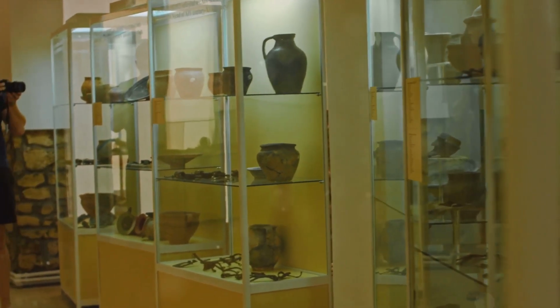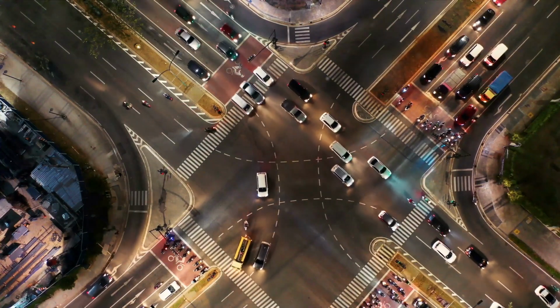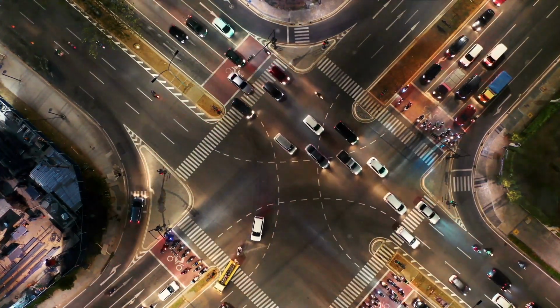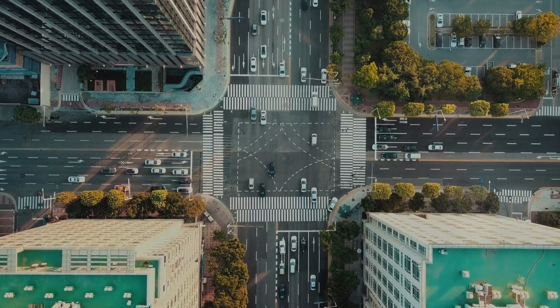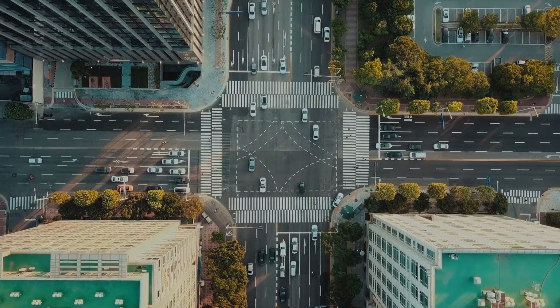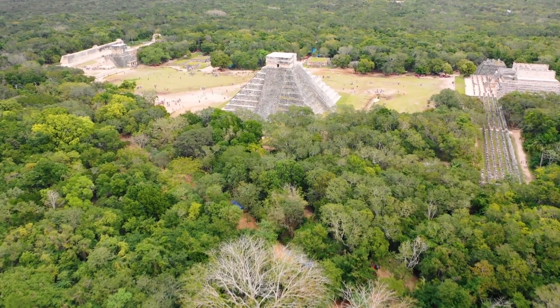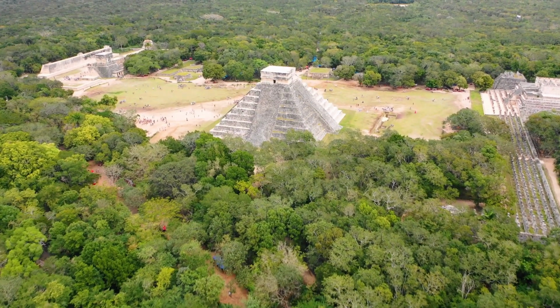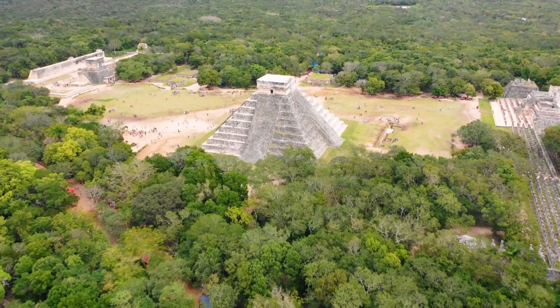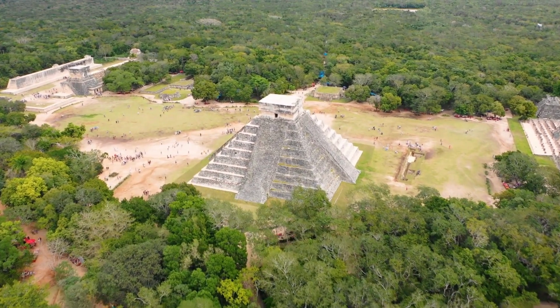Then there's the question of the Olmec civilization from ancient Mesoamerica, who carved colossal stone heads, some weighing up to 20 tons. How did they transport these enormous stones without the aid of wheels or beasts of burden? Let's not forget the Nazca lines in Peru, gigantic geoglyphs etched into the desert floor, visible only from the air. What was their purpose and how were they made with such precision by a civilization that never mastered flight?